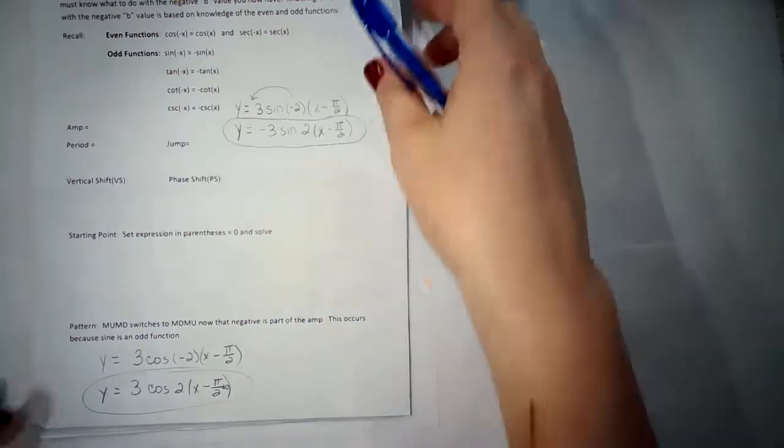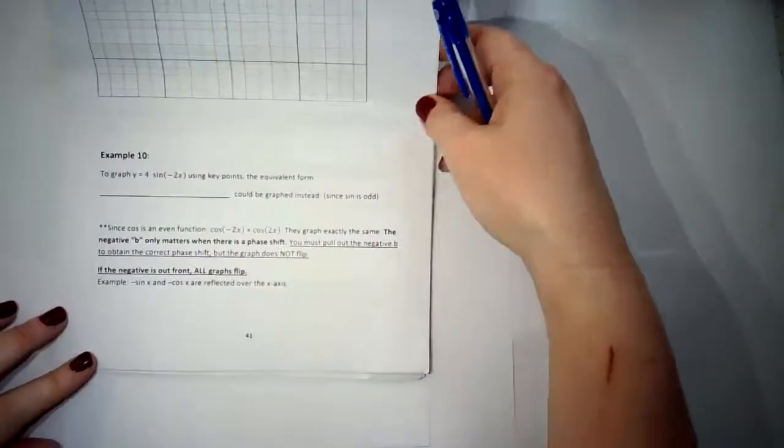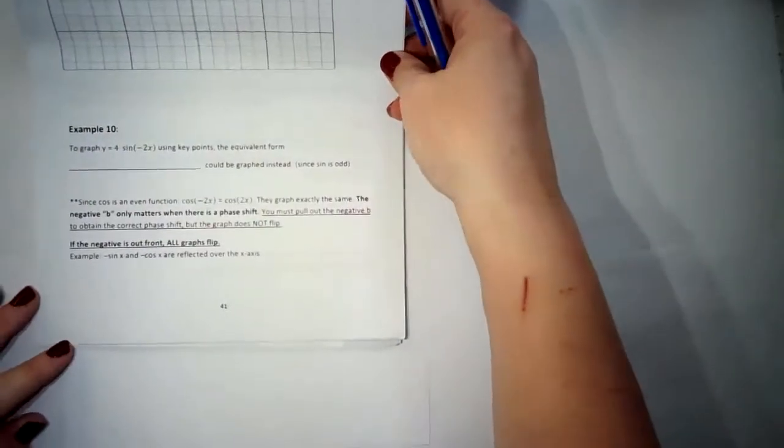This is where students get confused, okay? We're gonna go into this a little bit deeper in just a second. It's because cosine is even. We just get rid of it. Now, you still have to pull it out of the phase shift because it's going to affect your phase shift, but you don't move it to the front, okay? You leave it just like that for a cosine. Is that okay? Okay, let's look at it a little bit further. Let's turn the page for a minute. We're going to come back, but some students like to get all this out at once. So let's just turn the page.